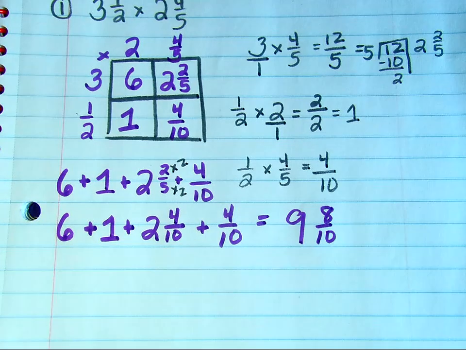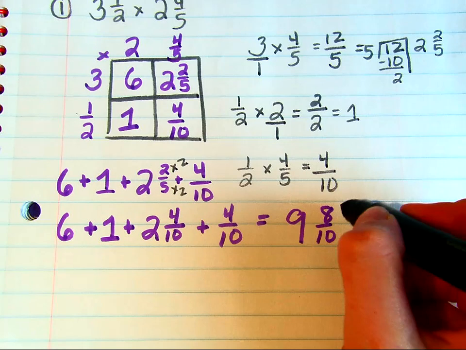If for some reason I were taking a multiple choice question test and I didn't see 9 8/10 in the answer choices, then I would try to find an equivalent fraction of 9 8/10. I know that 8 and 10 are both even numbers, so they can both be divided by 2 evenly. So I'm going to leave my whole number alone. 8 divided by 2 is 4, and 10 divided by 2 is 5. So 9 4/5.